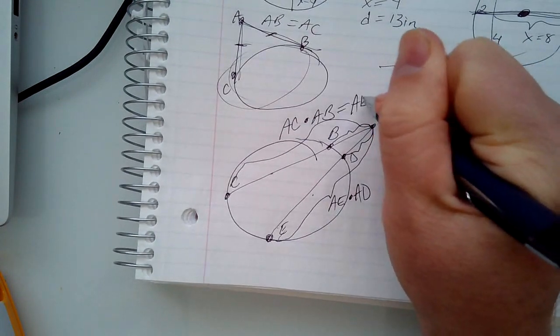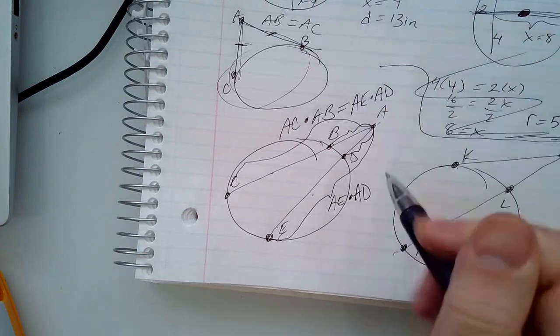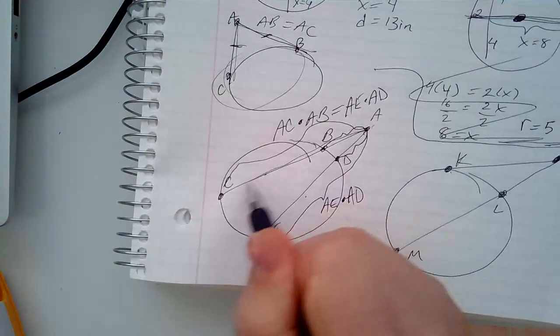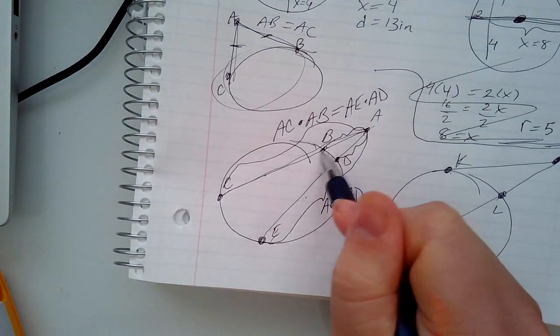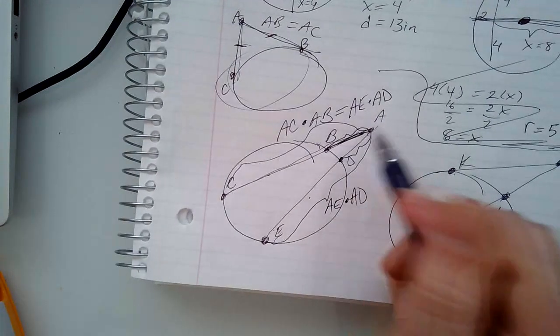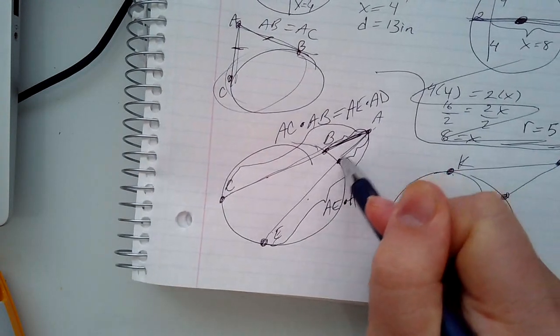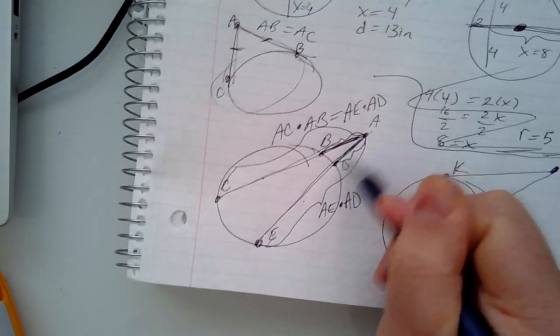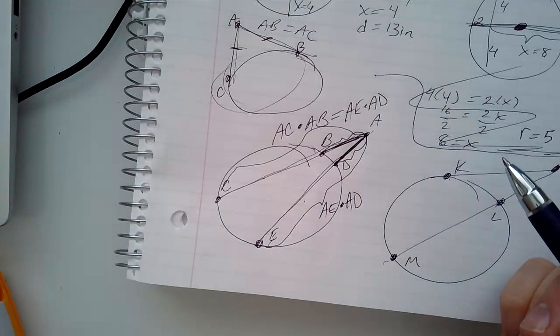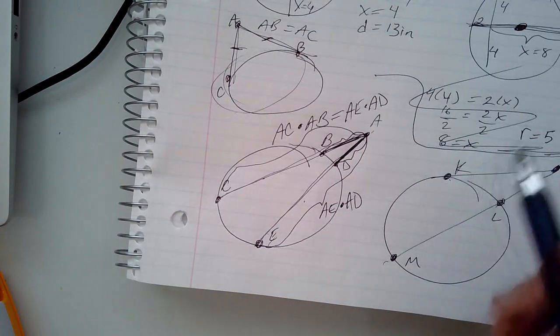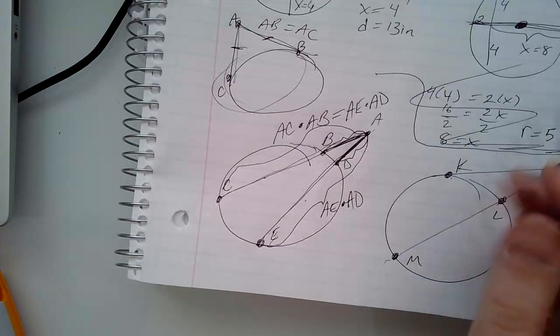So you take the whole secant times the outside portion and set it equal to the other whole secant times the outside portion. Those two must be equal to one another. That's what we're going to be doing throughout this segment.